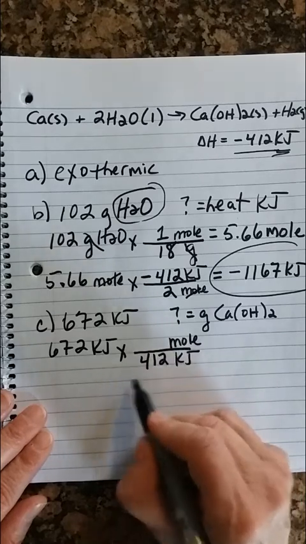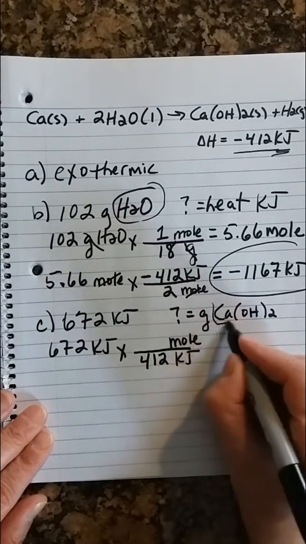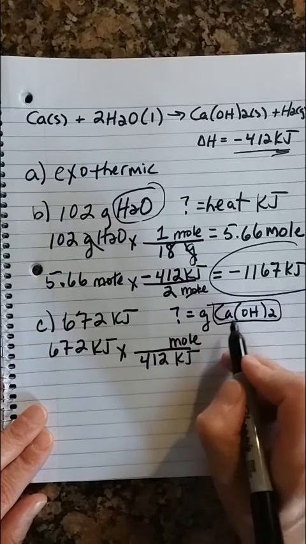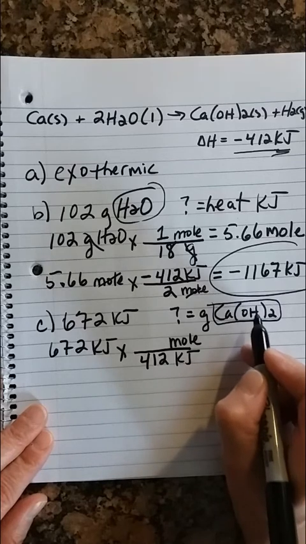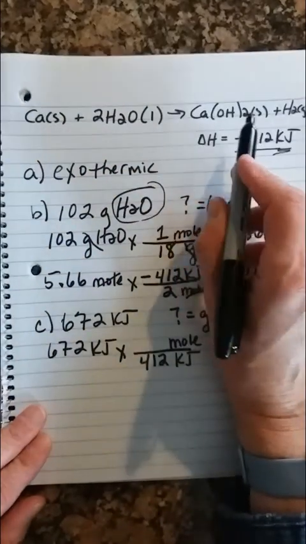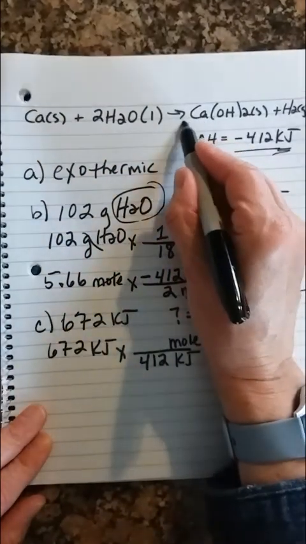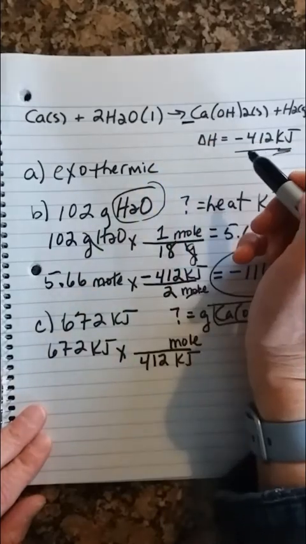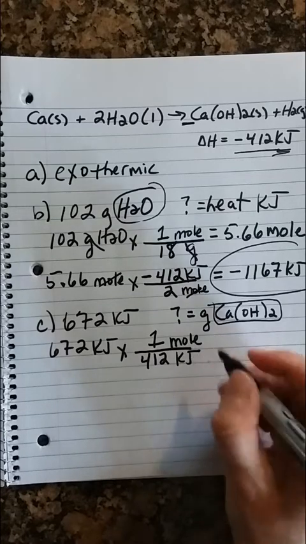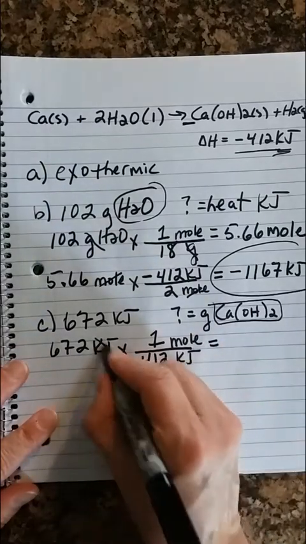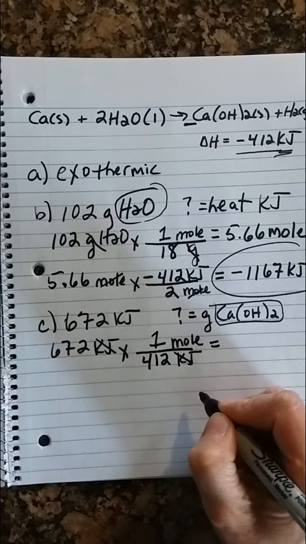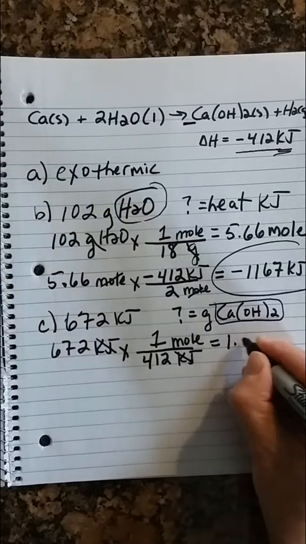All right, so what are we working with here? We're working with CaOH2, right? So remember, this kilojoule is related to however many moles of this calcium hydroxide, the CaOH2, we have. So go back up into the equation and find the CaOH2, which is here. There is no coefficient in the front. So what number do we use? We use the number 1. See, here it is 1 because that's what the coefficient is. All right, calculate through. Kilojoules will cancel. That'll give me moles. And that'll give me 1.63.